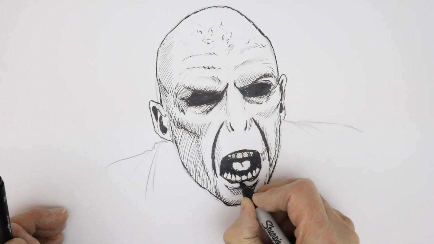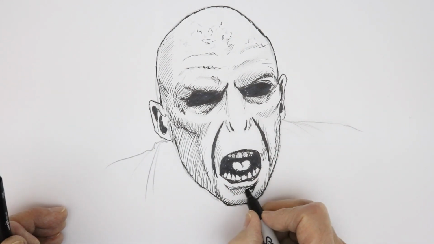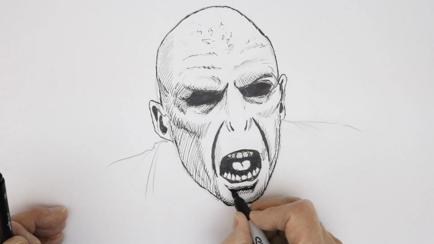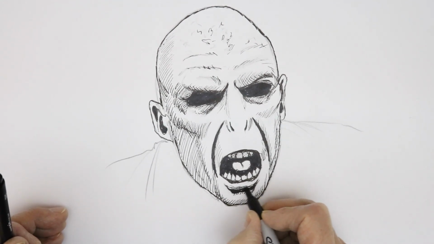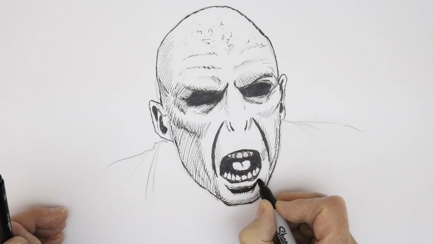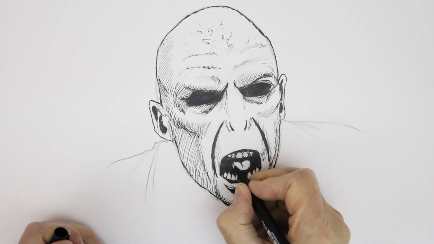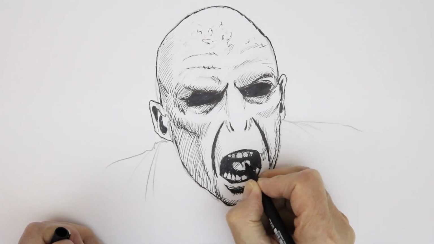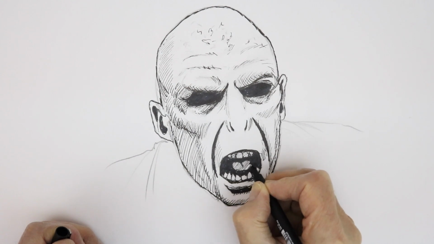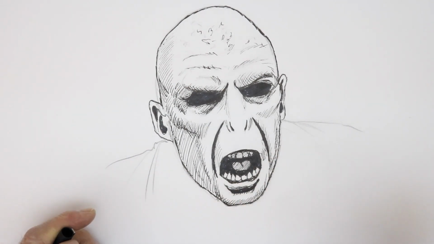Like that, okay? And then, as I said, this shading under his bottom lip, pretty black. Okay, right, a bit more shading on his tongue, take that down.